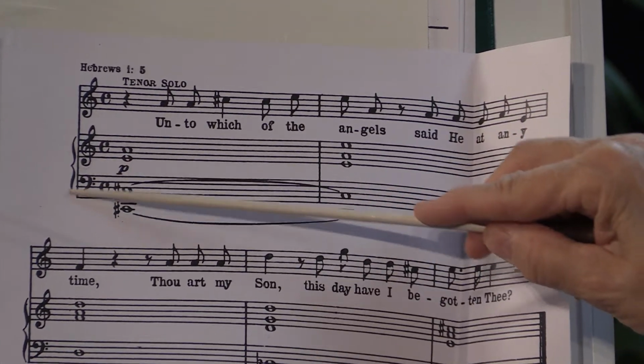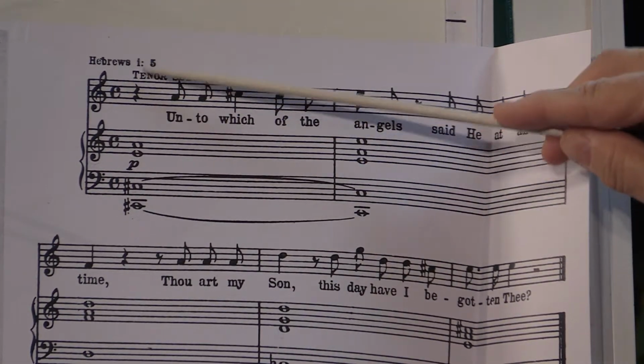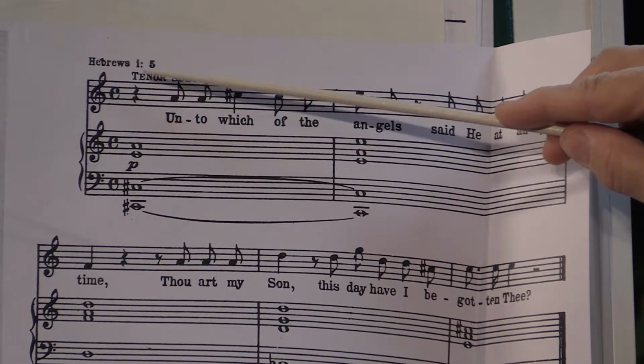This is the piano part bracketed. This is the solo part. C means 4/4 time.